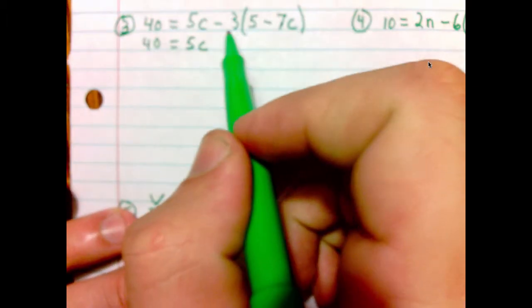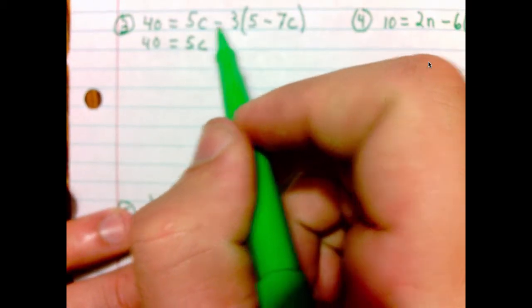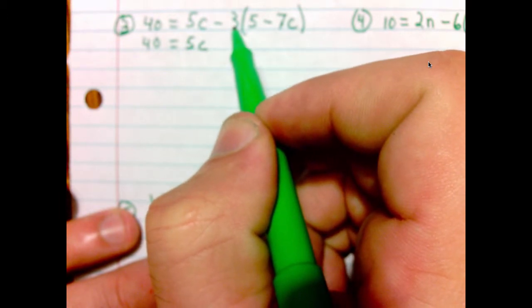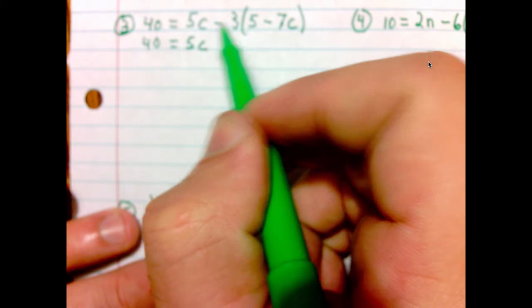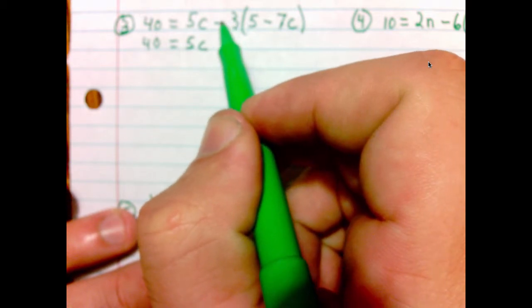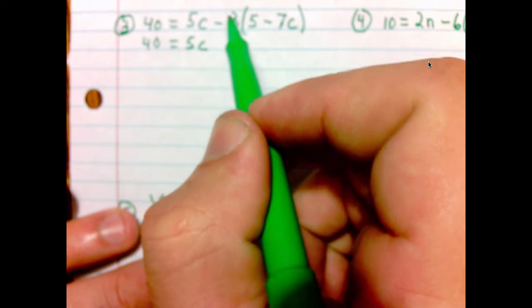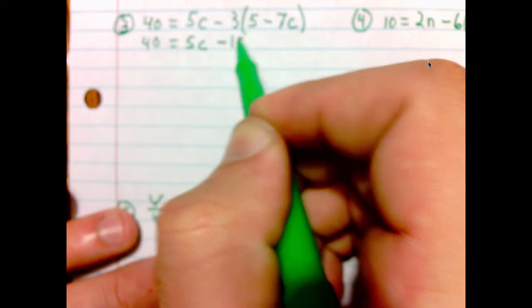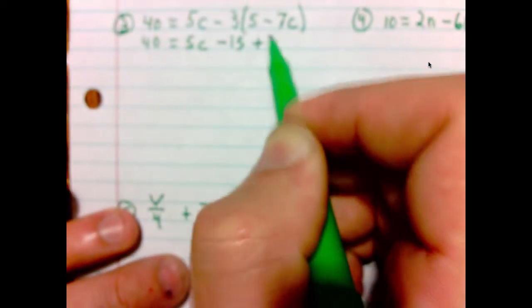In this case, it is a subtraction outside the parentheses with the term connected. We can consider this a negative 3. It is the same as saying plus a negative 3. So in this case, negative 3 times 5 becomes minus 15. Negative 3 times negative 7 becomes a plus 21c.